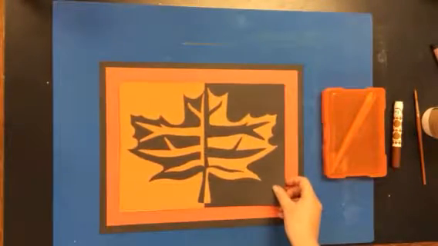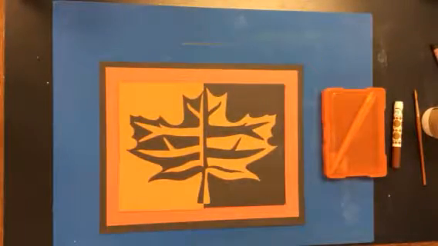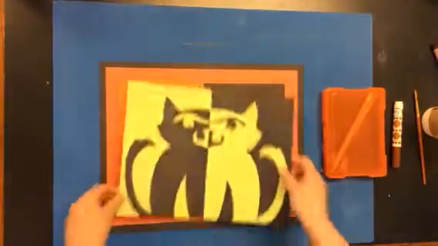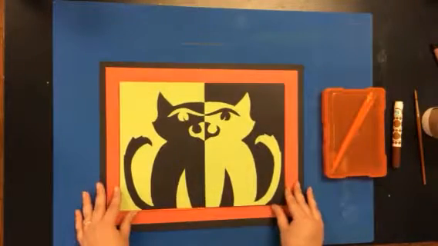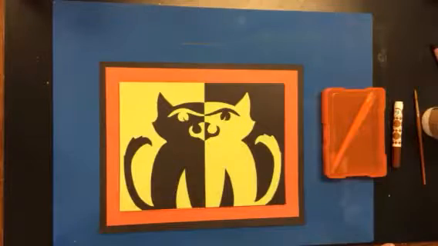Here's one example of an alternative. It's just a leaf. Could represent the fall. Could represent maybe a specific leaf from a tree that you know of. This one, I'm not gonna lie, I kind of made it up. Here's another alternative to this assignment project. I'm a cat lover, so I did a kitty cat.